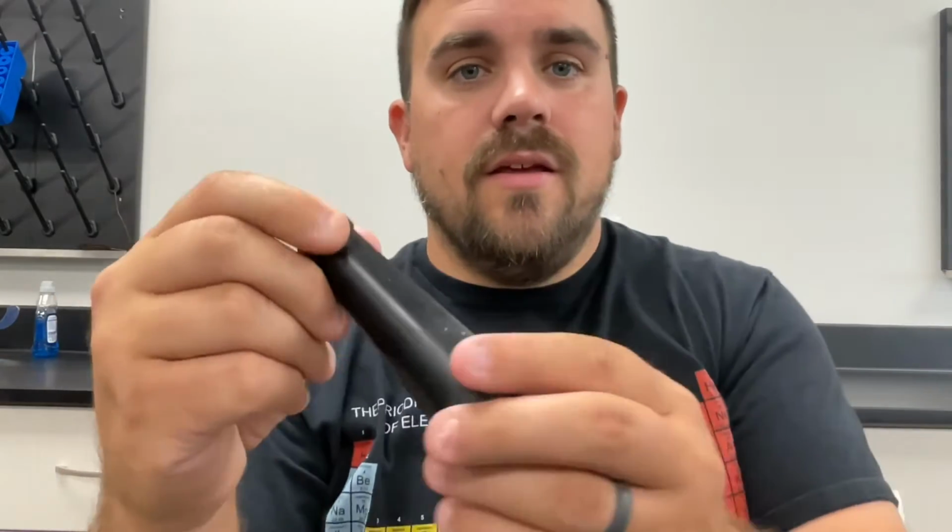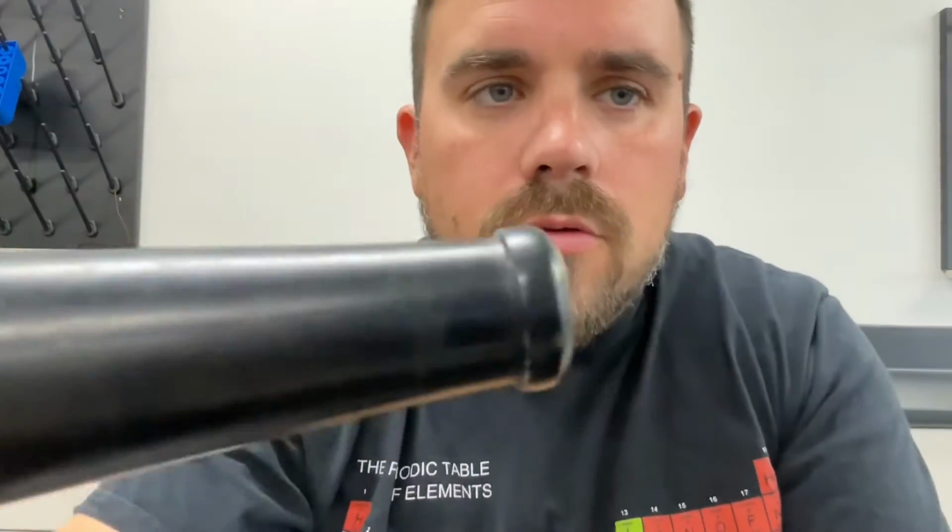So we've talked about measurement of regularly shaped objects like squares or rectangular prisms, spheres, cylinders, things like that. We've also talked about how to measure the volume of liquids using graduated cylinders. But one thing that we don't know how to do is calculate the volume of something like this, a very irregularly shaped object.